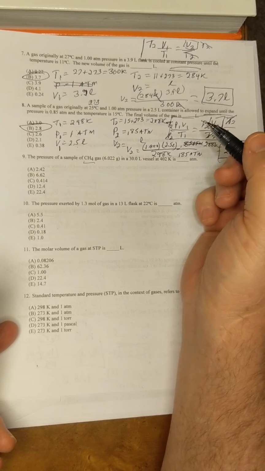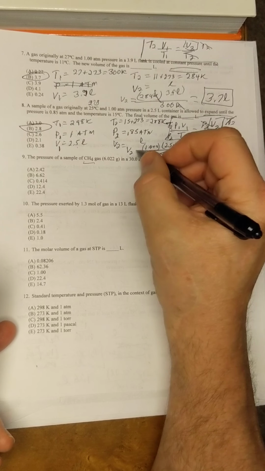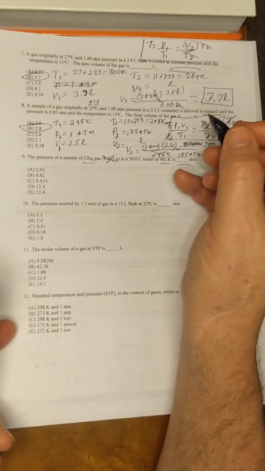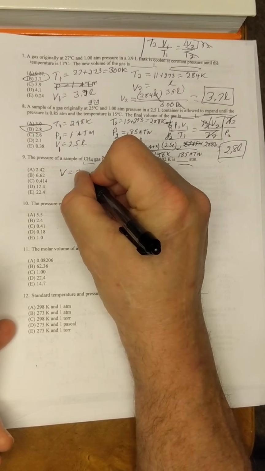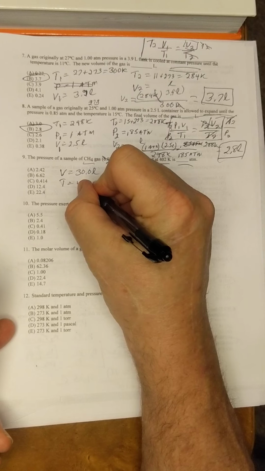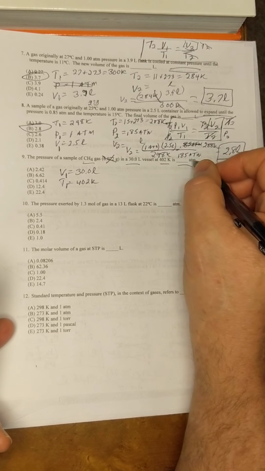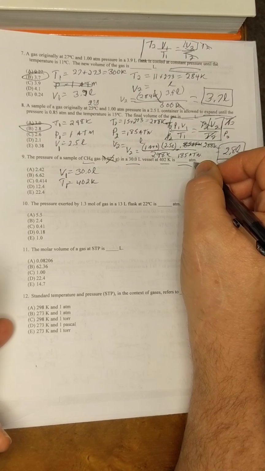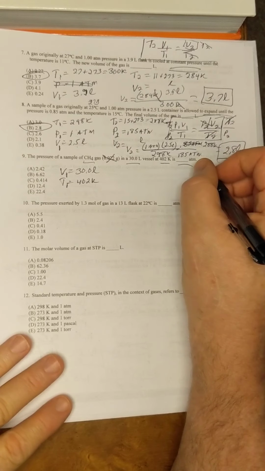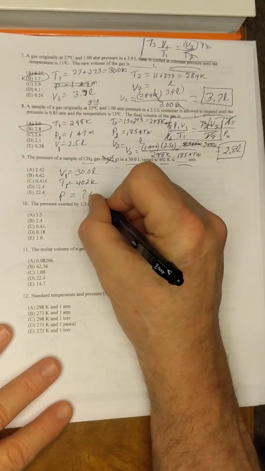The pressure of a sample of methane gas, number 9. Okay, I have a temperature and I want the pressure. They're not really changing that grams at all, so the moles is constant. So I have a volume of 30 liters and a temperature of 402. That's 1 and 1. I want to know, yeah, I do have a problem. Okay, didn't read it carefully. I want to know the pressure, and the pressure is question mark atms.